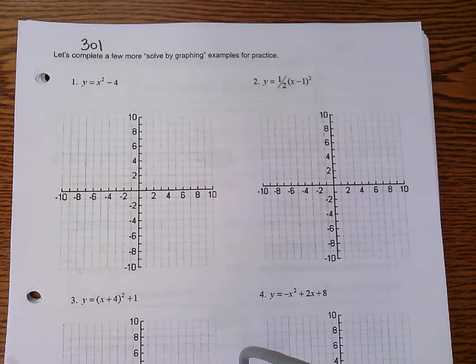So just tell me what transformation has occurred on number 1? It's gone where? Down 4. And what transformation has occurred on number 2? The opposite. It's gone right 1.